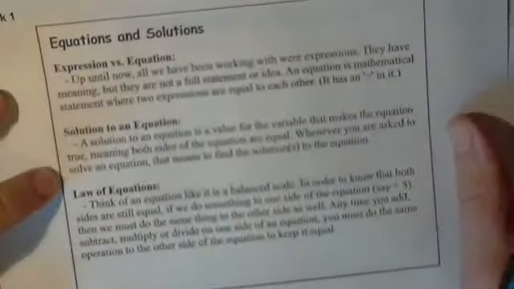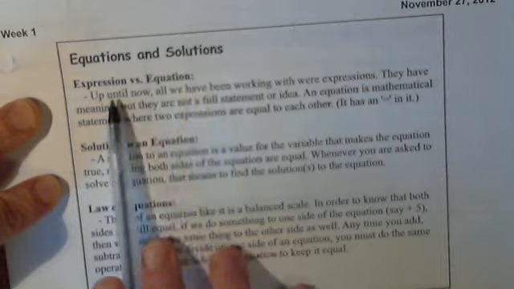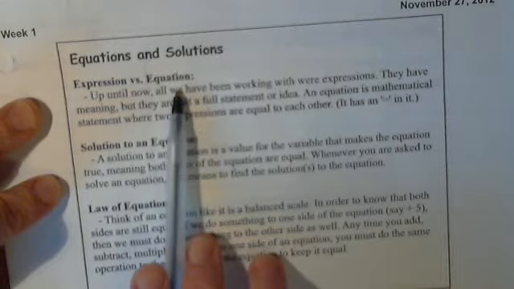This is week 1, and now we're working on equations and solutions. First of all, a little bit of vocabulary. An expression versus an equation. An expression does not have an equal sign in it. It's just a term or a collection of terms.